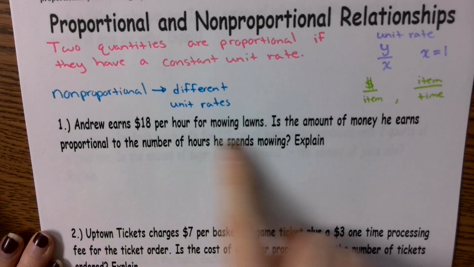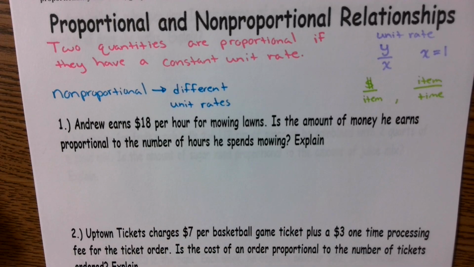All right, let's take a look at the very first problem here. Andrew earns $18 per hour for mowing lawns. Is the amount of money he earns proportional to the number of hours that he spends mowing? Okay, so when we are asking this, we're asking, is the y value proportional to the x value? Okay, we want to know if there's a proportional relationship existing there.